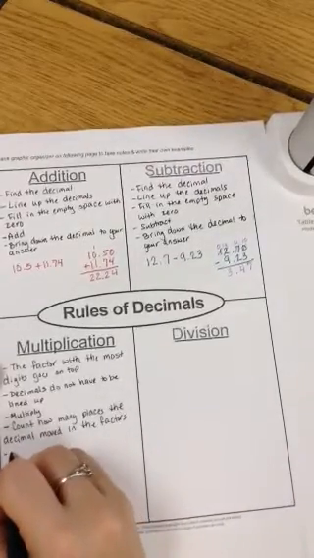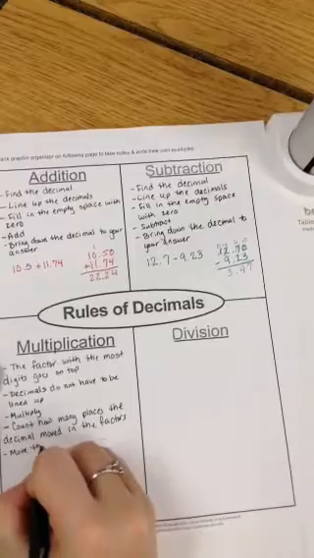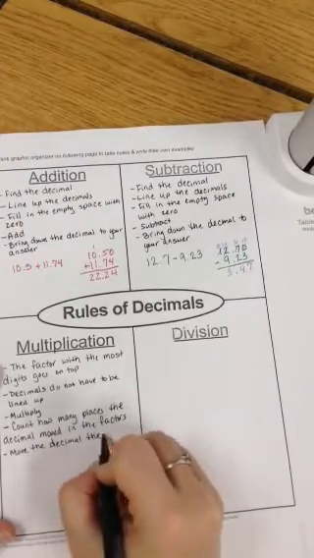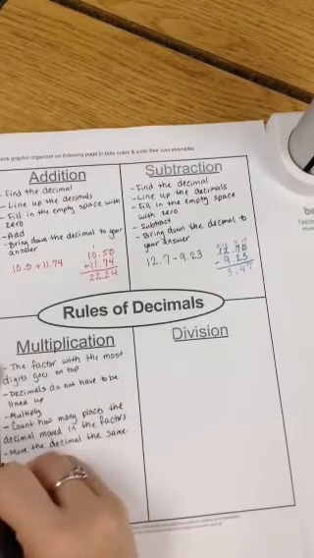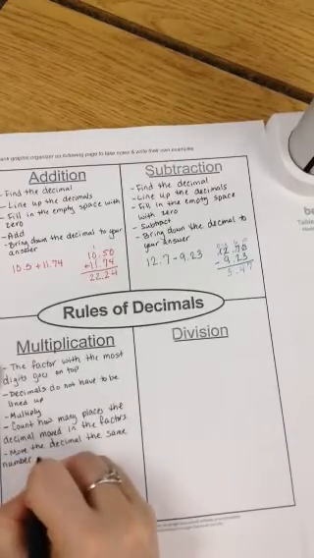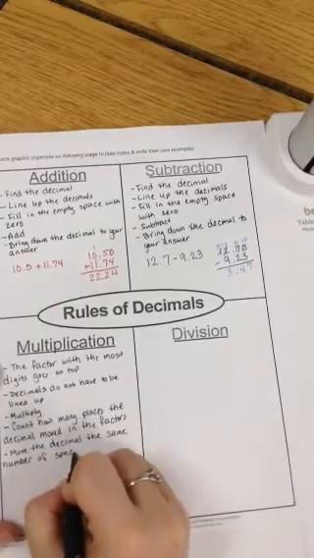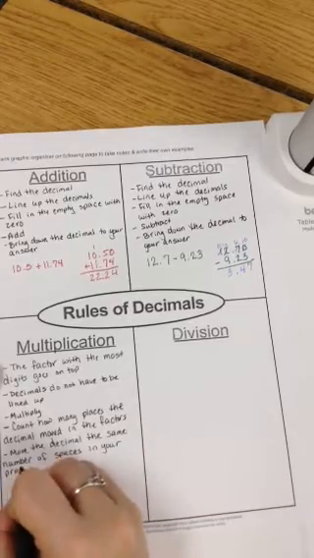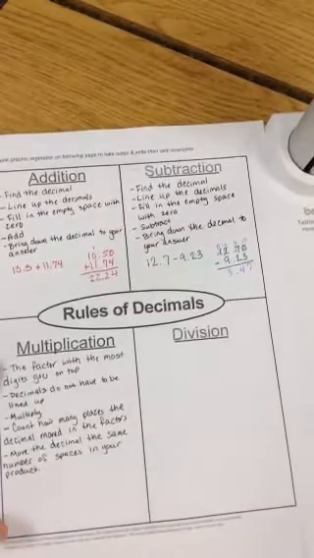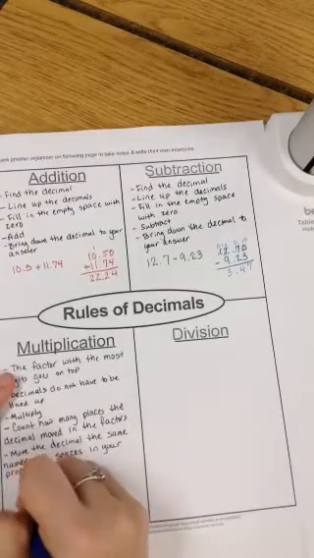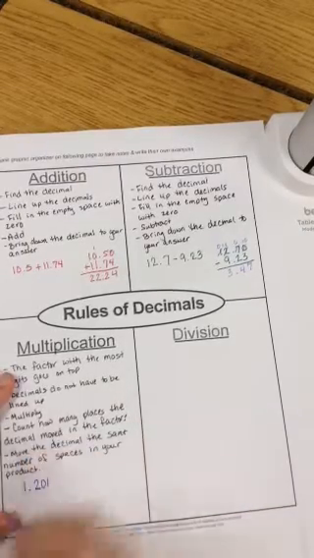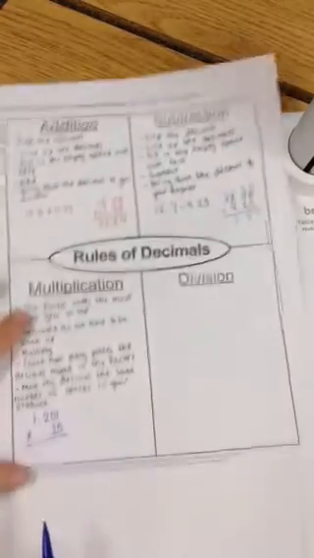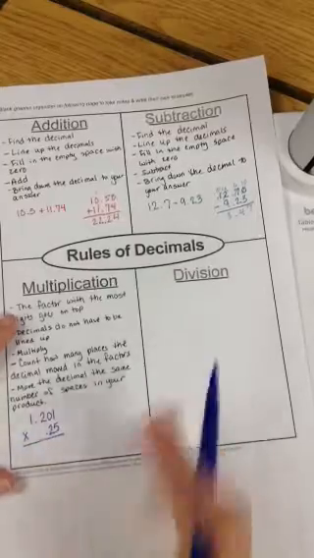And then you're going to move the decimal the same number of spaces in your product or your answer. So for example, if we have 1 201 thousandths times 25/100, you see I don't line up the decimal. I line up the rightmost digit.